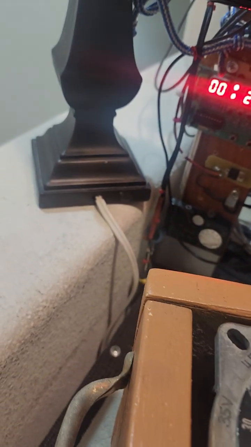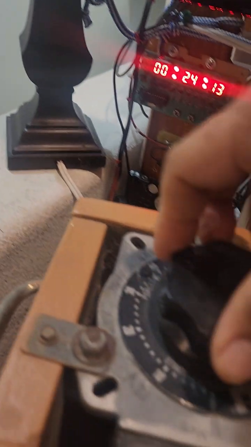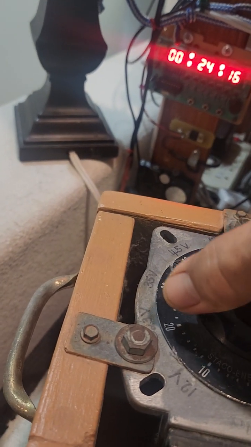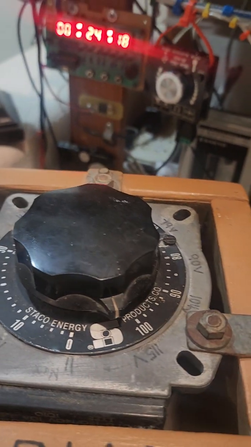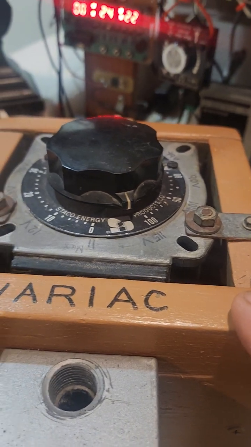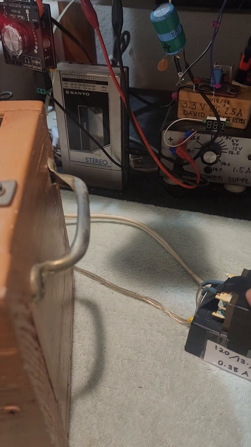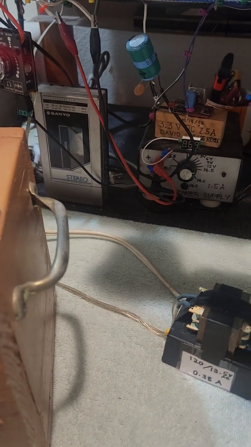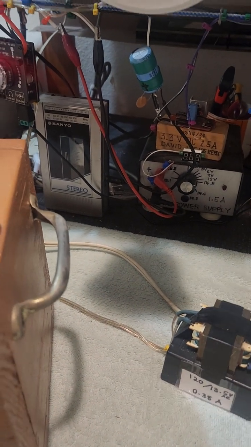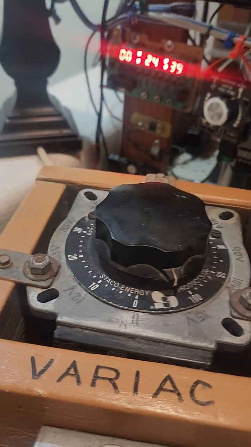So right now, I will be placing this at the 120, at the maximum. And I will power up this Variac. Of course, this small transformer, which powers up the LED lamp, will also be lighted. So I set the voltage of this Variac now to 120 volts AC.